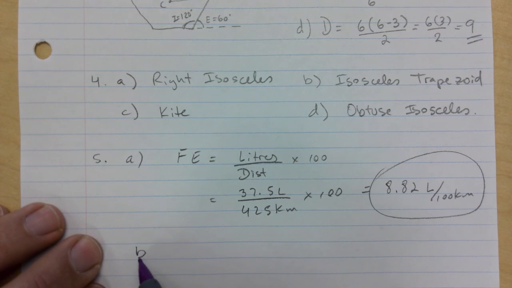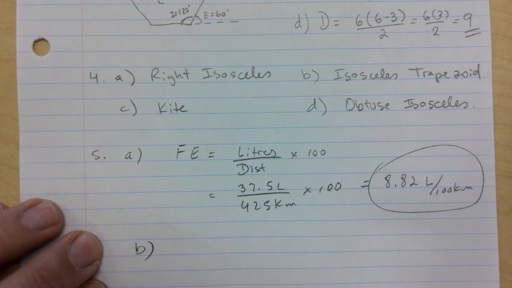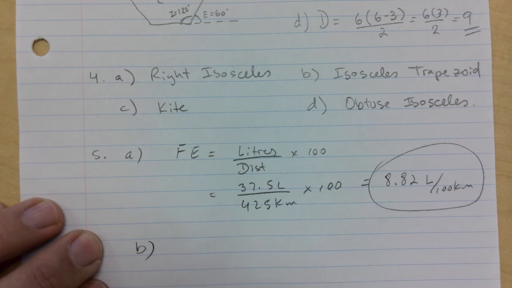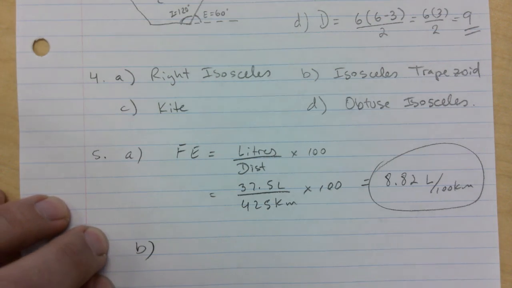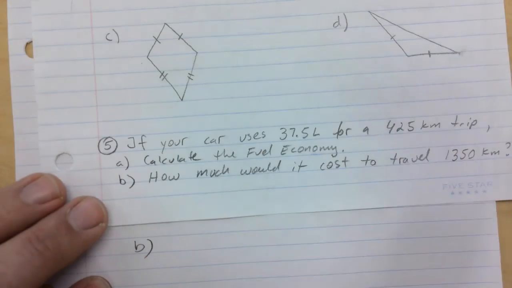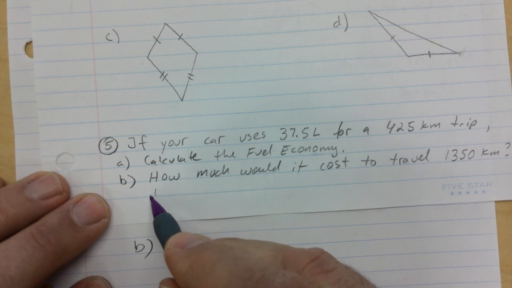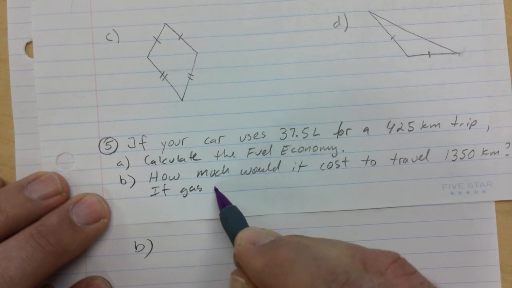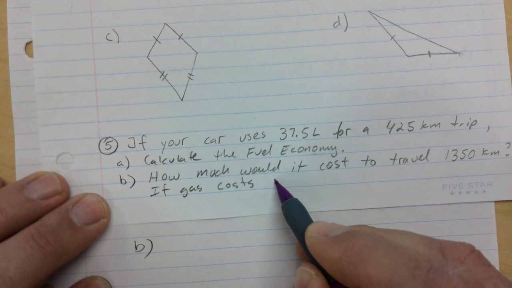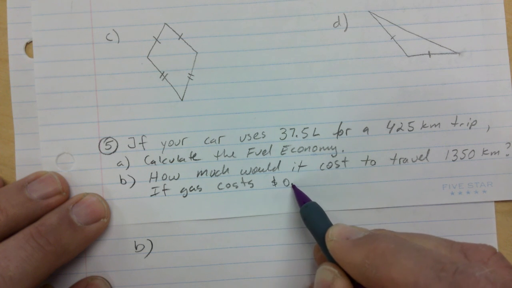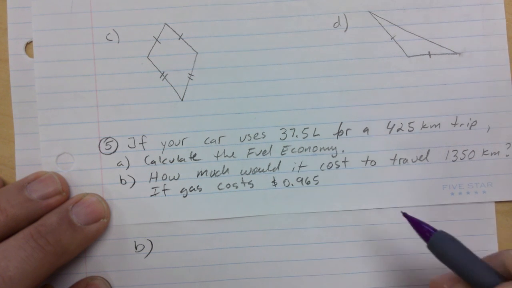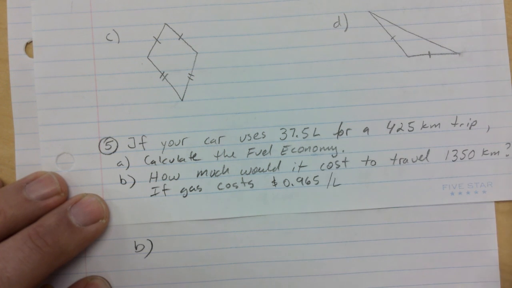That's your fuel economy. That's how much gas your car is using per 100 kilometers. Okay. For B, how much would it cost to travel? Oh, I didn't give you enough information. I just noticed that. Let's add that to our question. If gas costs 96.5 cents per liter. Can you add that to your question there?